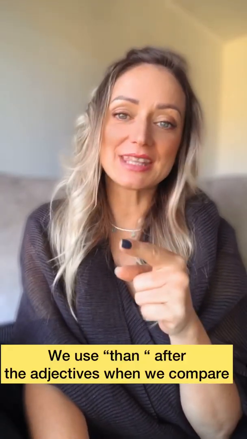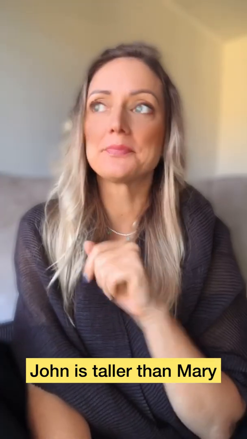And then let's say you take comfortable, okay? She feels more comfortable here than at her own house, okay? More. On form as well, if it wasn't clear enough, after the adjective, we use than, right, to compare. Like, John is taller than Mary. He is smarter than her, okay? So we need this than. This is who am I comparing it to, okay?